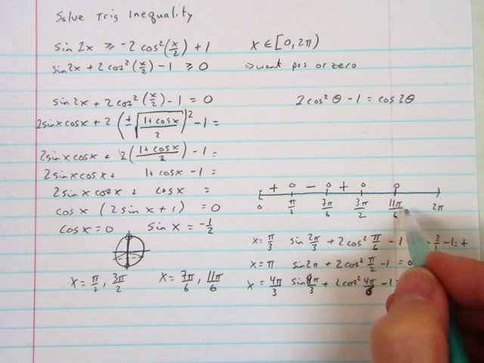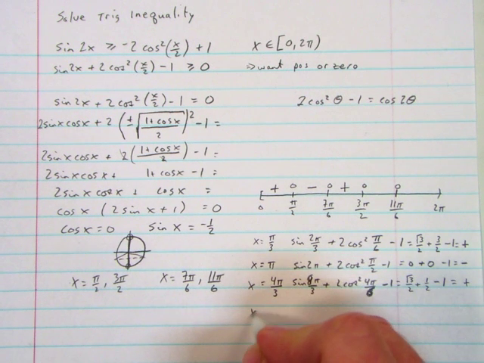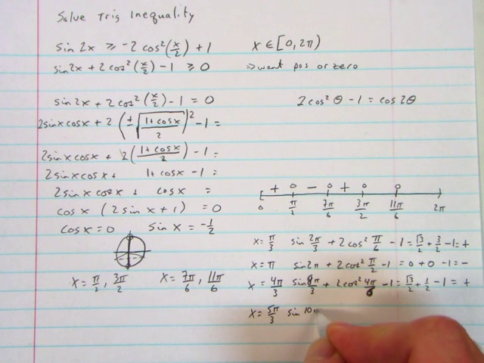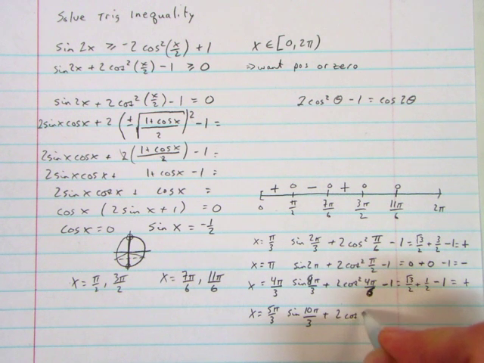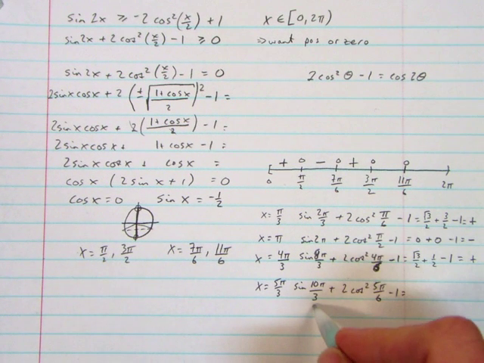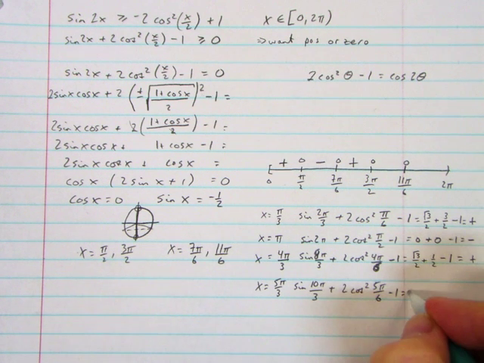Now we need a number between 3 pi over 2 and 11 pi over 6. So we'll use 5 pi over 3. We'll have the sine of 10 pi over 3, 2 times 5 pi over 3, plus 2 times the cosine squared of 5 pi over 6 minus 1. 10 pi over 3, again, we're going to have to figure that out going around the circle. It goes around one complete time at 6 pi over 3, and then it goes another 4 pi over 3, and that puts us in the third quadrant. And in the third quadrant, we'll have negative root 3 over 2.